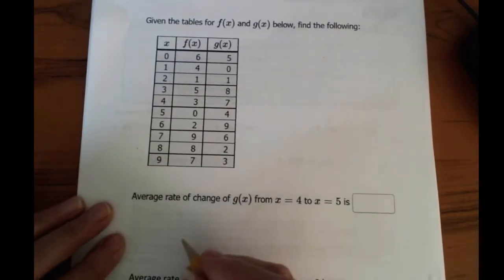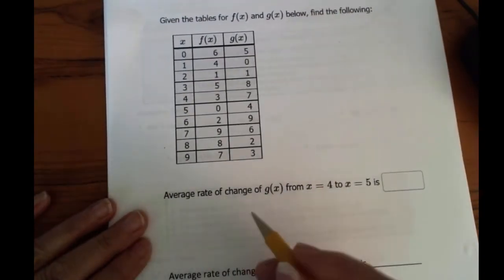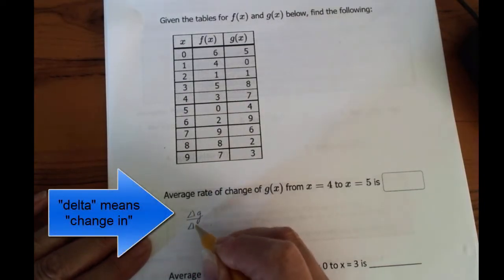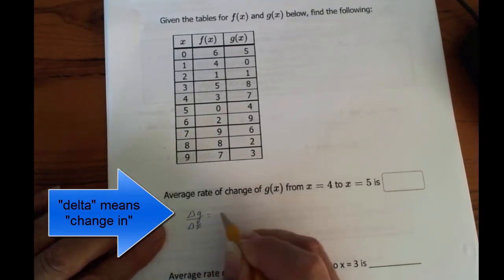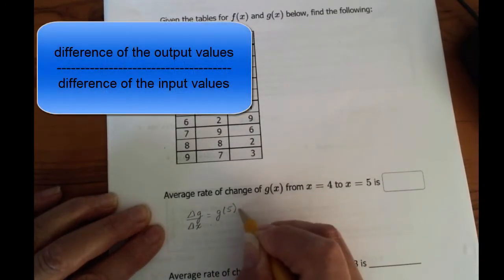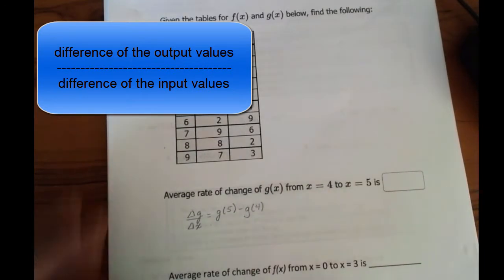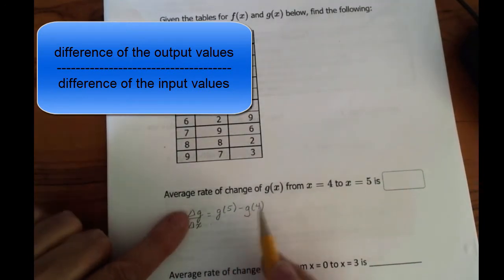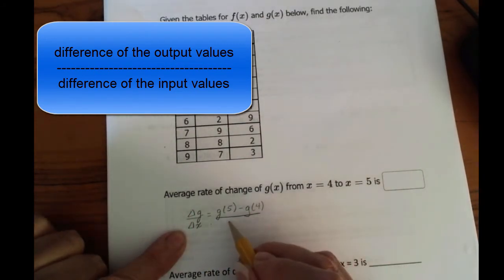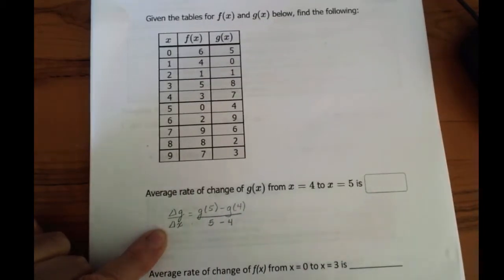As you recall, the formula for finding average rate of change is the change in the output. Remember that this little triangle here is a Greek letter delta that represents change in. So we are going to take g of 5 minus g of 4. These are the change in the output values of g, over the change in x. That's the change in our input values, which is the difference of 5 minus 4, just like that.